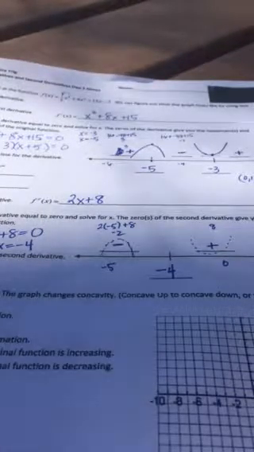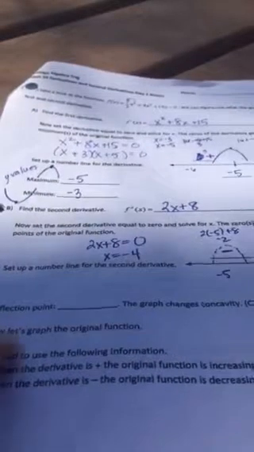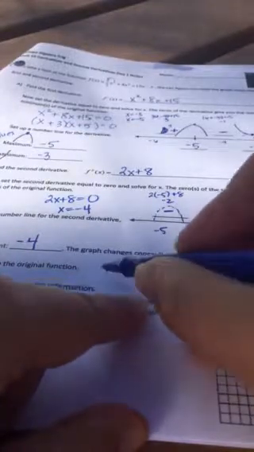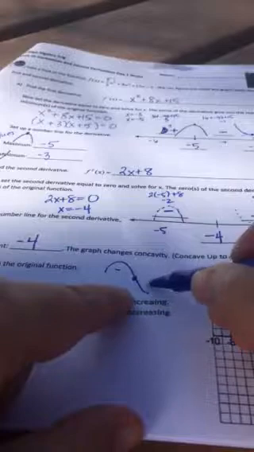So the inflection point at -4 for the x values, the graph changes concavity, meaning it's going to switch from the original graph, switching like this, where this part is negative and this part is positive.